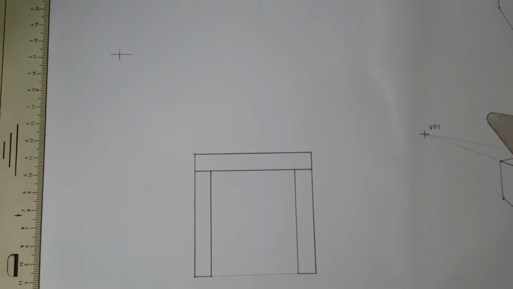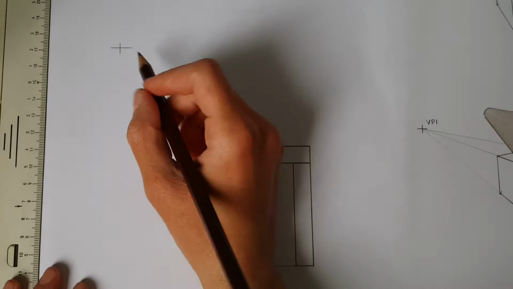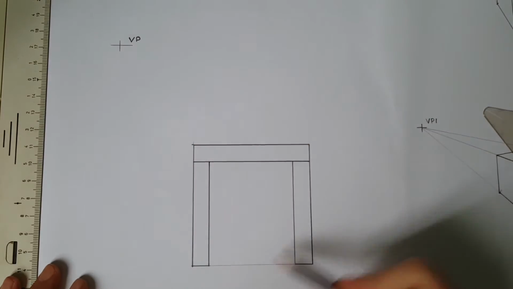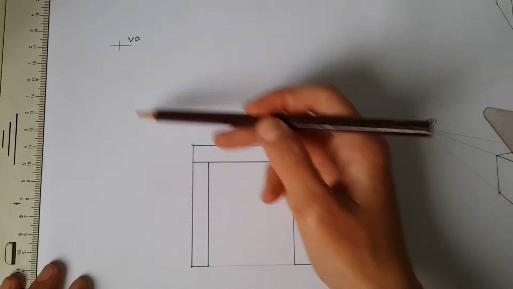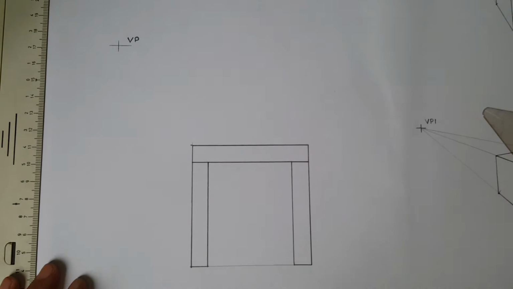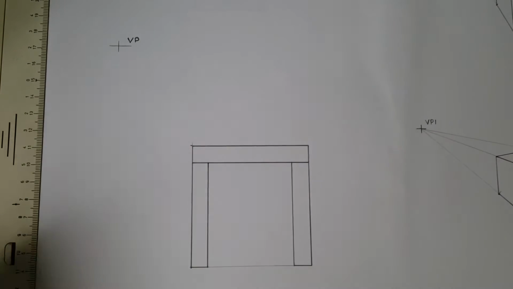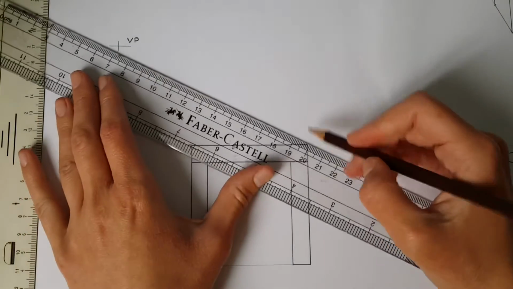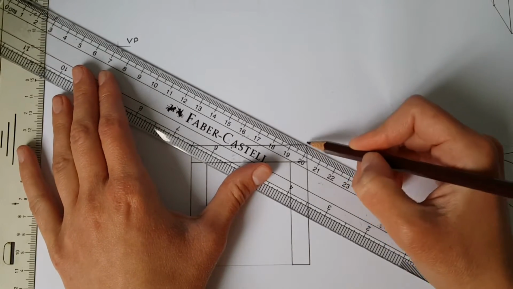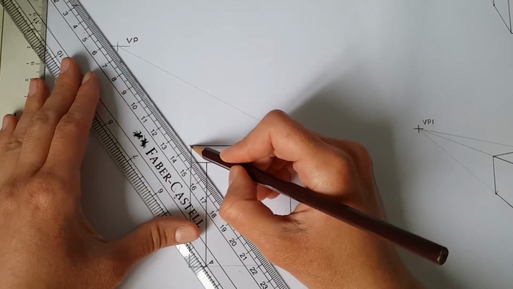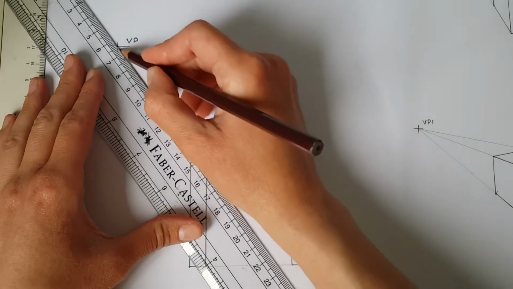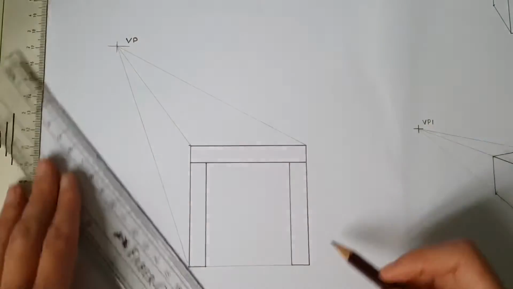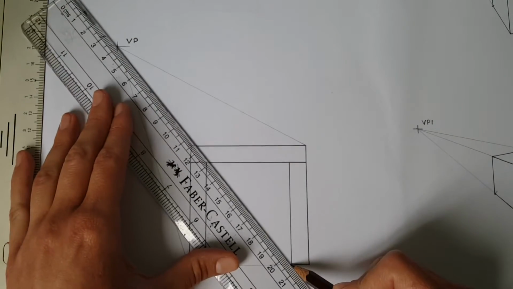In the second example, we're going to be drawing a 3D table once again by using the one-point perspective method. So here we have the vanishing point and the front face of our table. And once again, we're going to be projecting all of the corners of our table onto that single vanishing point. So let's grab a ruler and start projecting our lines. For now, keep all your lines as light as possible, as these lines are going to be our construction lines.